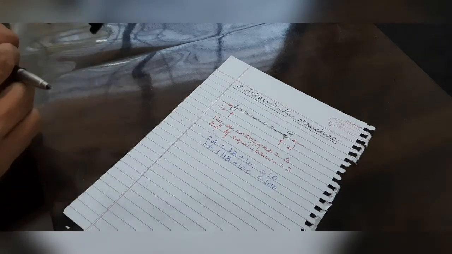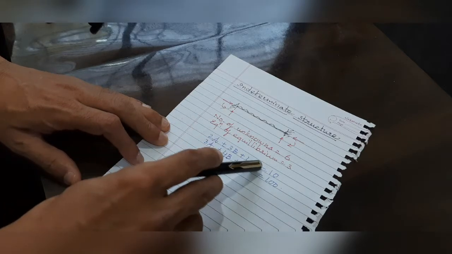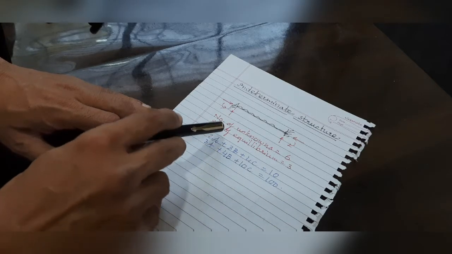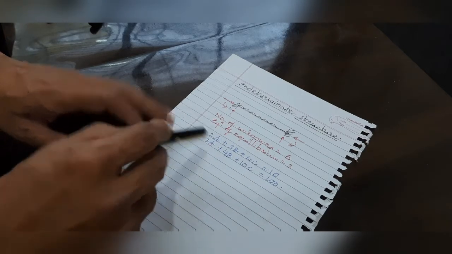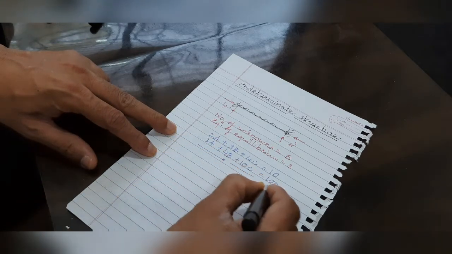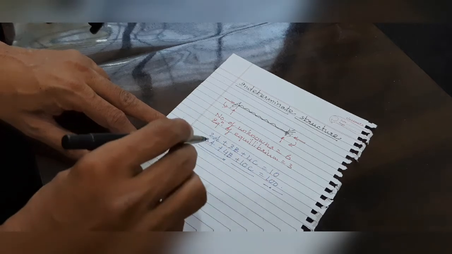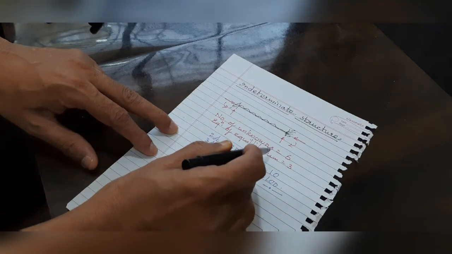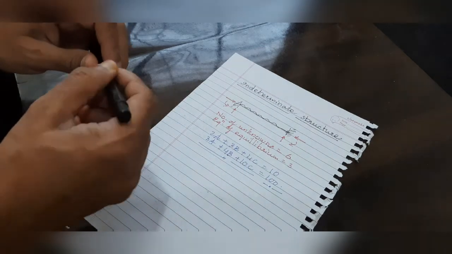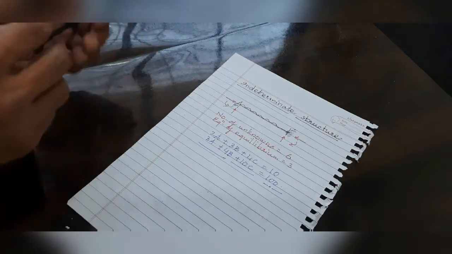Definitely not, because here the number of unknowns is 3 and the number of equations is 2. We want a third equation to be generated somehow. If there are 3 equations and 3 unknowns, we can solve it. If there are 2 equations with 3 unknowns, we cannot. It's a well proven fact in mathematics, and the same is the case with an indeterminate structure.